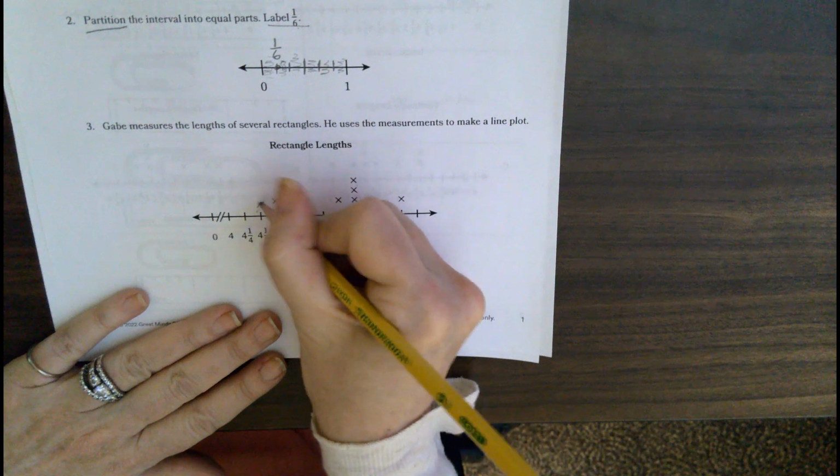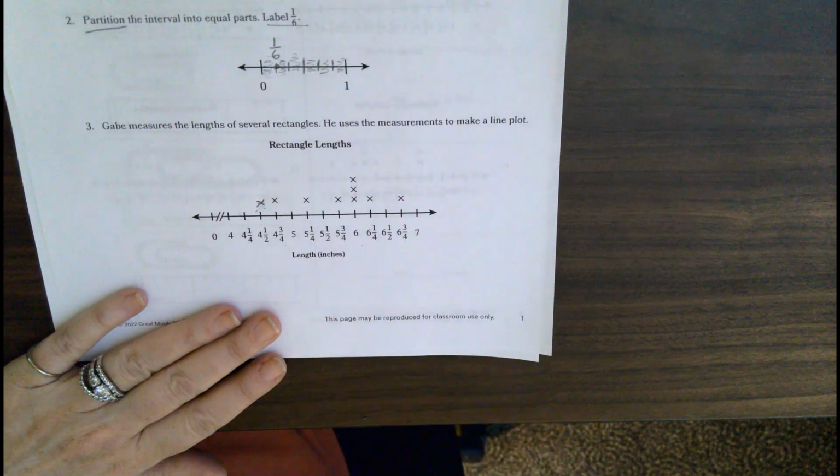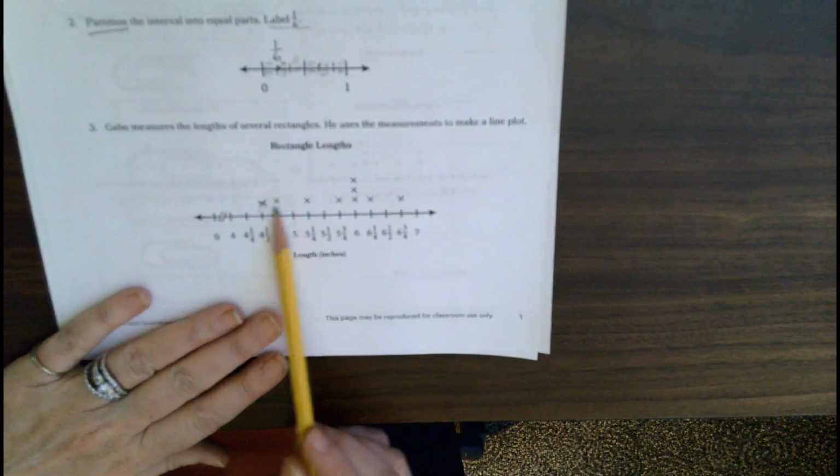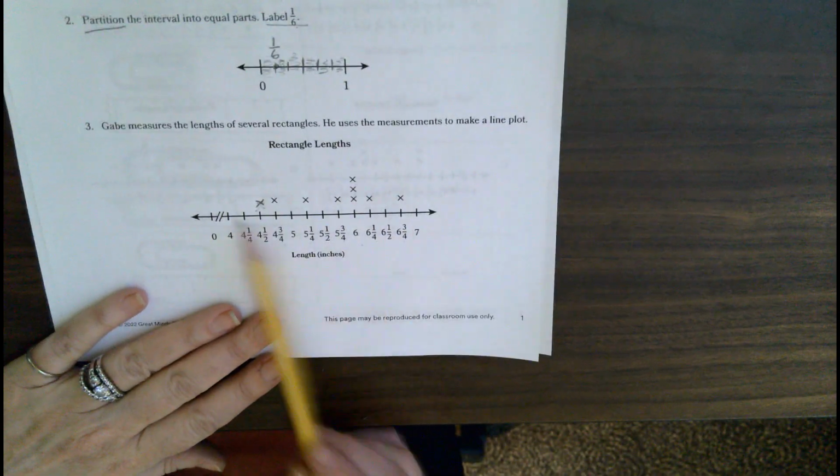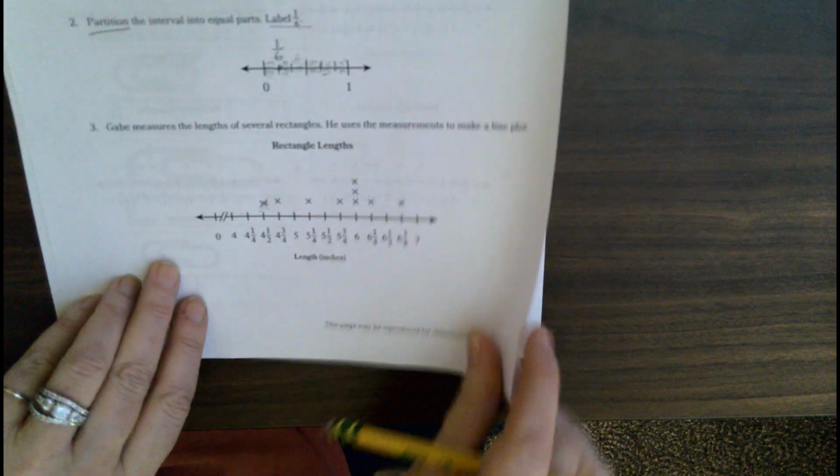So if I were to plot that rectangle we just measured, I would still have all of this data the same, but I'm adding another plot at 4 1/2 inch. I need to choose the line plot that shows that.